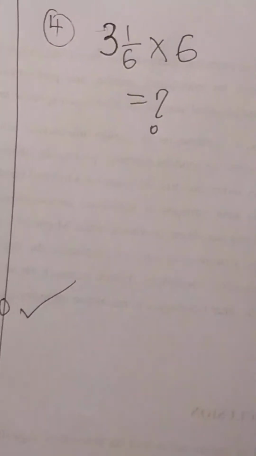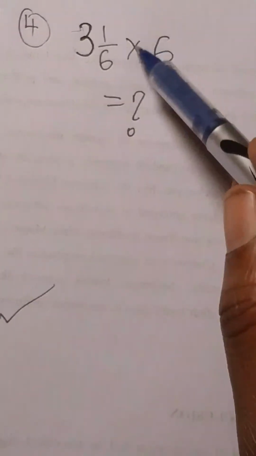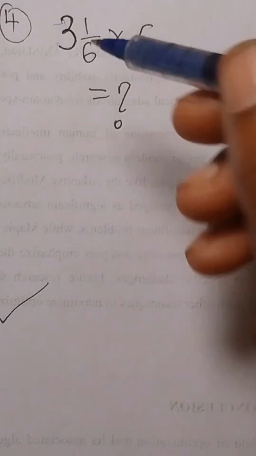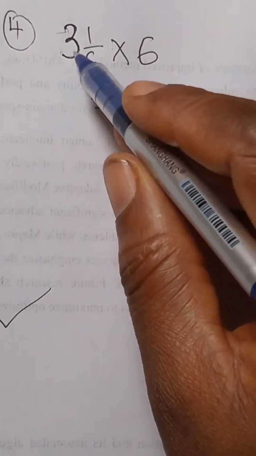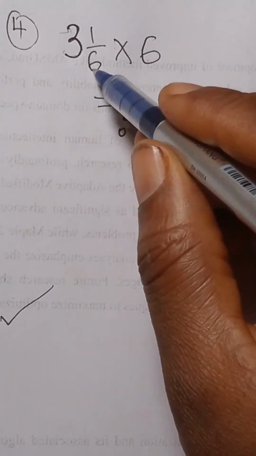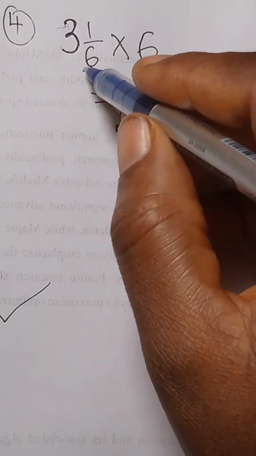So please, the question says 3 whole number 1 over 6 times 6 is equal to what? Let me solve. Whenever you have 3 whole number 1 over 6, it's called a mixed fraction. To solve this, you have to convert the mixed fraction to an improper fraction before you can solve. How do you convert to an improper fraction?